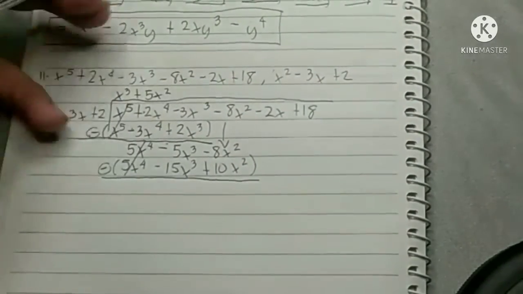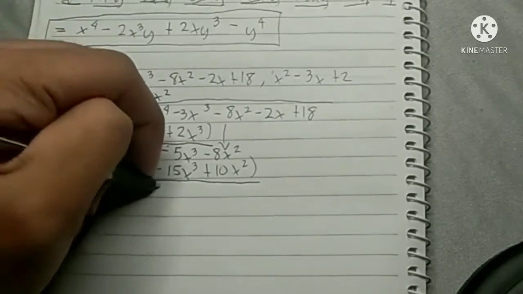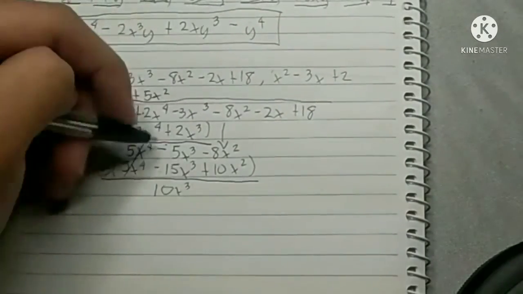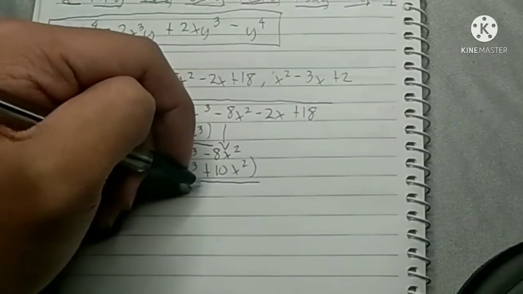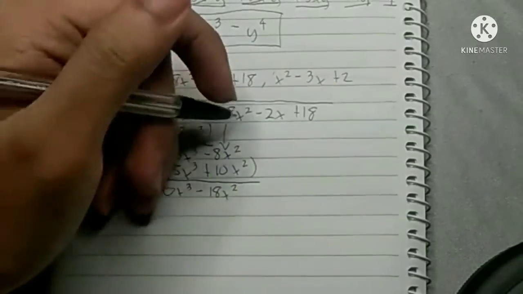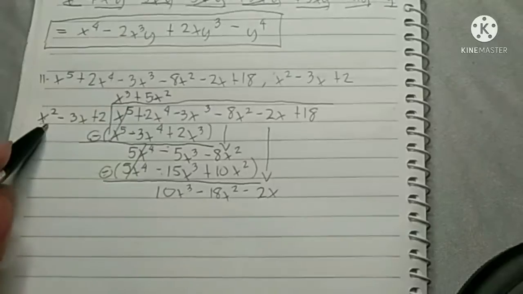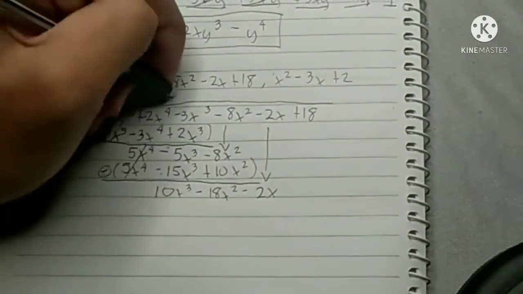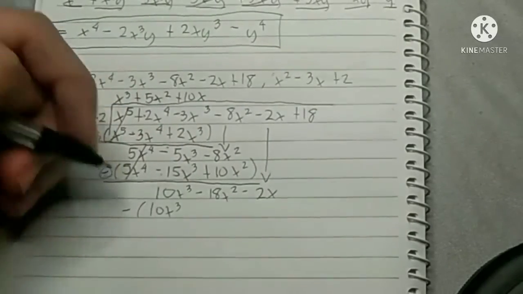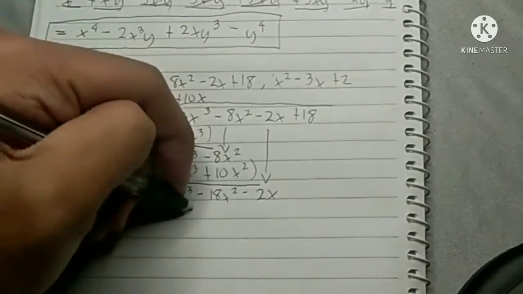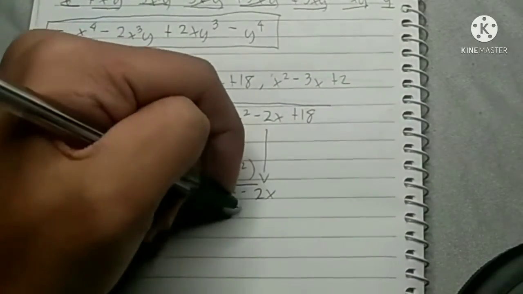And now we subtract, so we can cancel, and negative 5x cubed minus negative 15x cubed, we're going to get 10x cubed. Then we subtract negative 8x squared minus positive 10x raised to 2, and we get negative 18x squared. Then we bring down our negative 2x. We divide our 10x cubed by x squared, and we can get 10x. So 10x times x squared is 10x cubed. Then 10x times negative 3x is negative 30x squared. Then 10x times 2 is positive 20x.